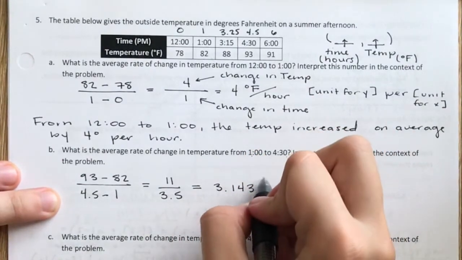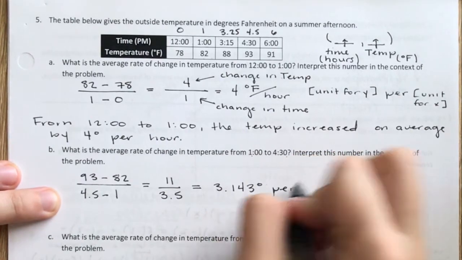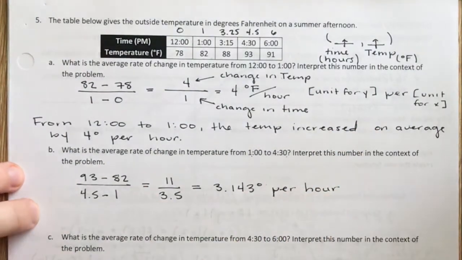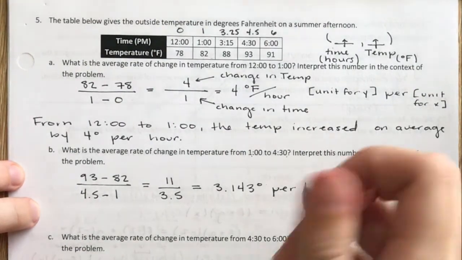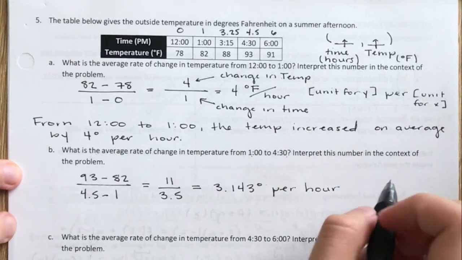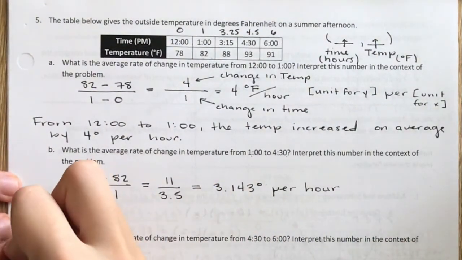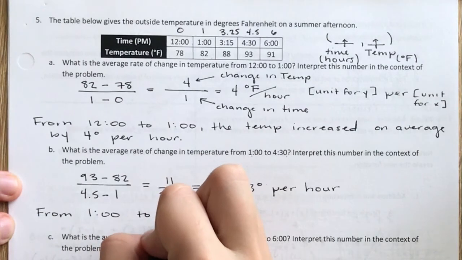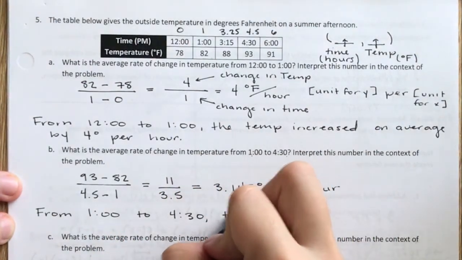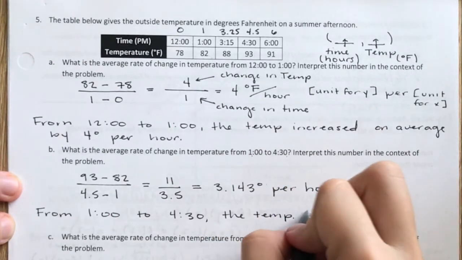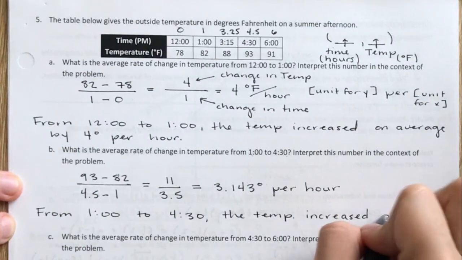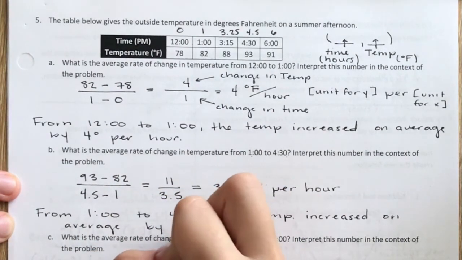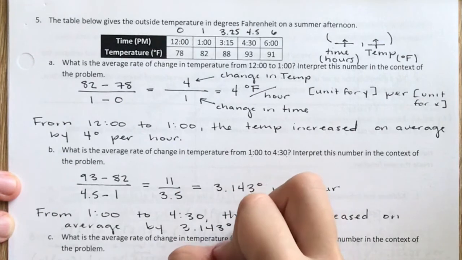And our units there, again, are degrees per hour. If you want to, you can write it out per hour. You could also do degrees over an hour, right? Sometimes per is written with a slash like this. Either is totally fine. Let's write this out in a sentence. What does this mean? Well, from 1 o'clock to 4:30, the temperature increased on average by 3.143 degrees per hour.